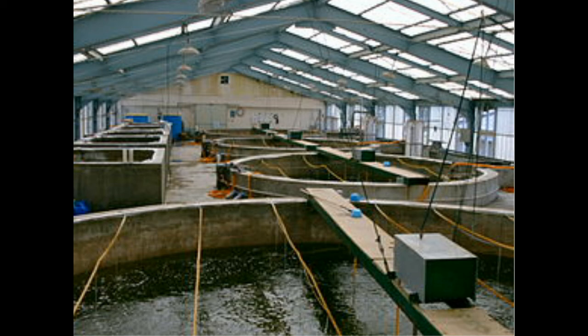Fish basically, their habitat is the water. So the basic and most important need is that the water pH and everything should be set properly.